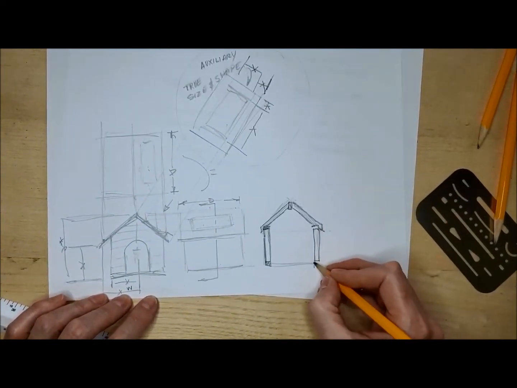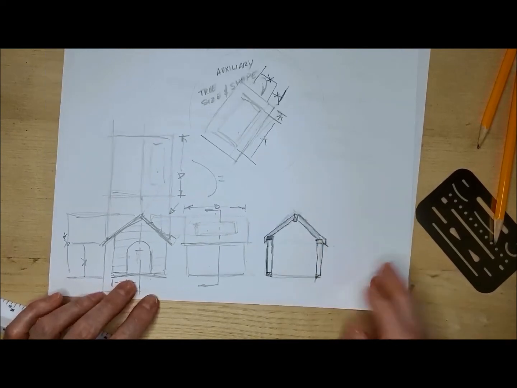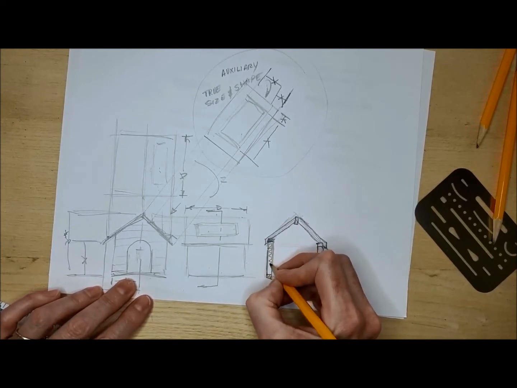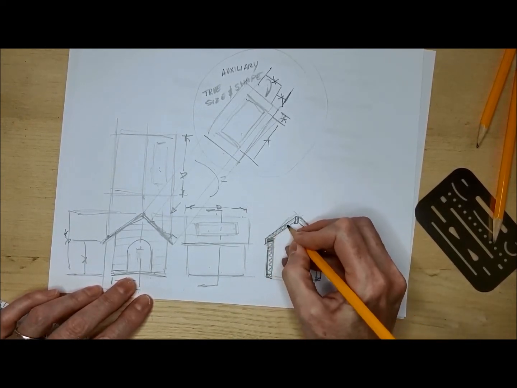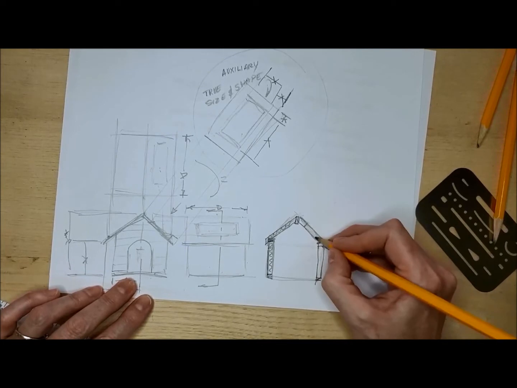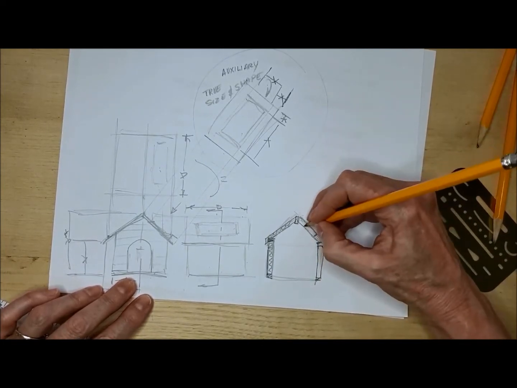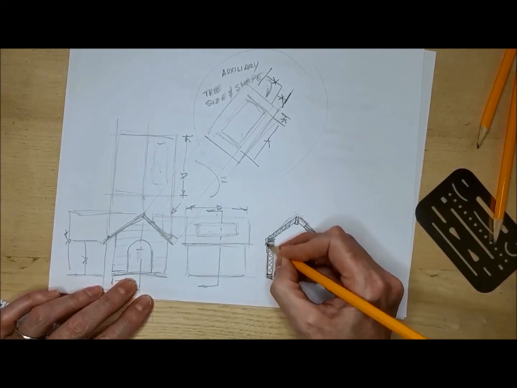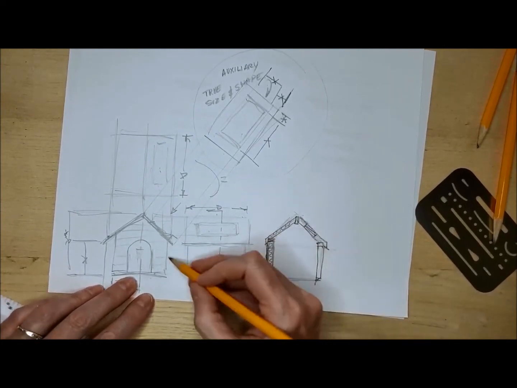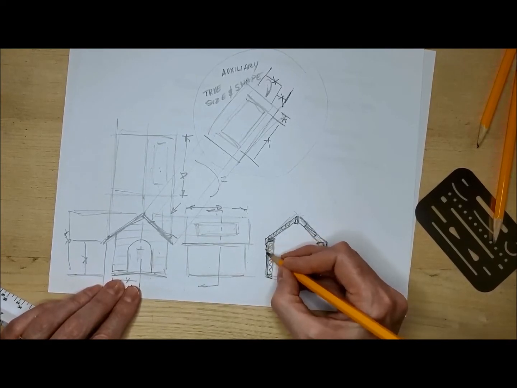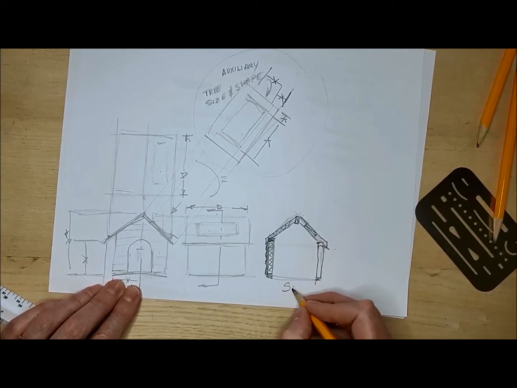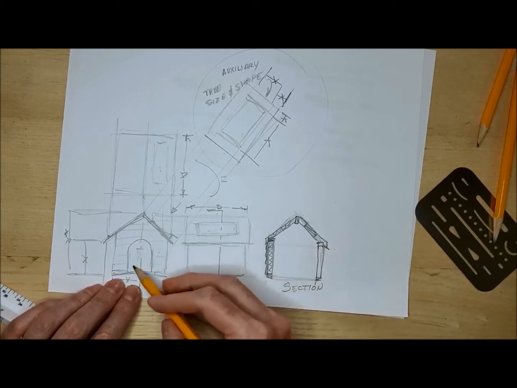And you can even communicate things like the insulation. You can communicate the skylight. You could communicate the sheathing on the outside, or in your case, if you put siding, you could actually show that. Okay, this is a section view. It shows interior details.